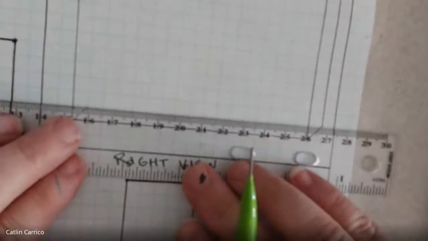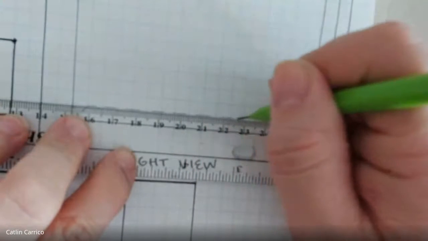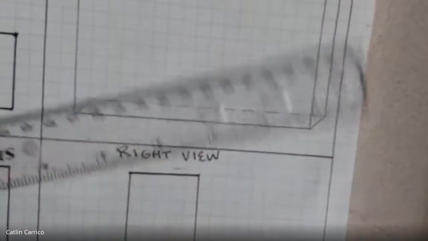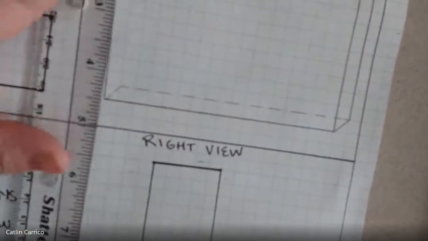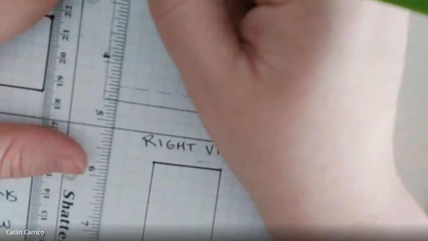A dashed line on a blueprint means that's what's behind the object. It's hidden behind something, but it's there. So I'll just draw it across, and then we have a dotted line. If you draw lightly enough, you can just draw a solid line and then use your eraser.